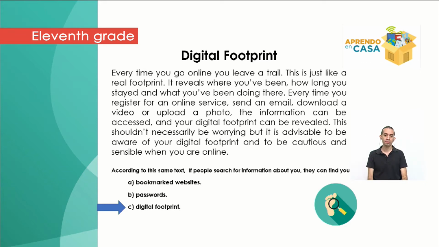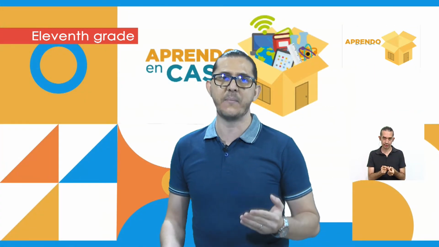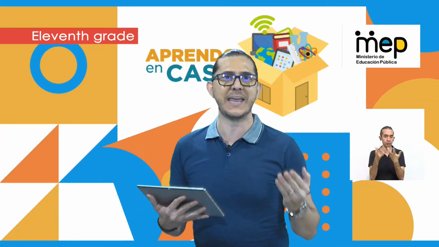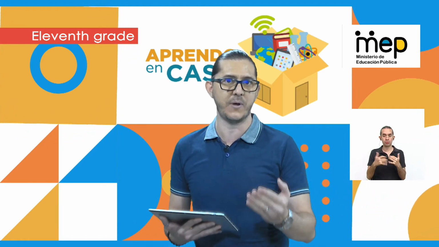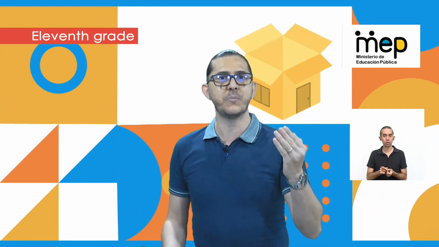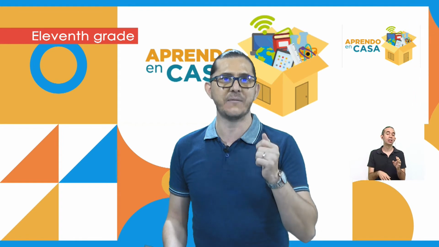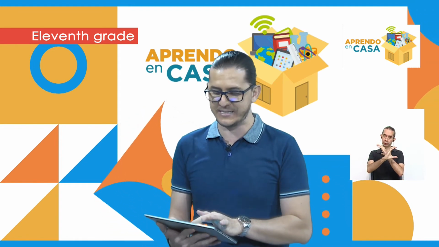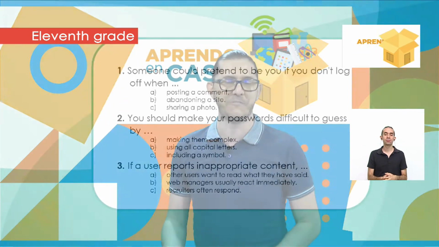Okay, now we're going to go into the next part of the reading, which is basically looking at details from the reading. Remember that we have just identified the main ideas of the text, and now it's the reading part with the details. So we're going to move a little bit further into the reading, and this time you're going to look at 6 steps to be careful about the digital footprint, okay? Before that, let's look at the questions that I have for you.